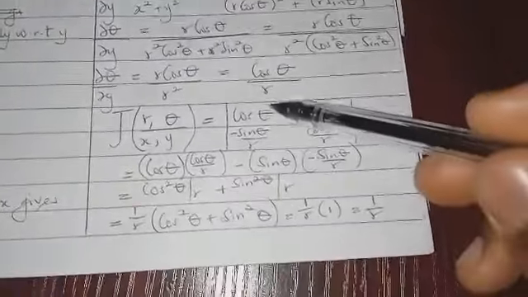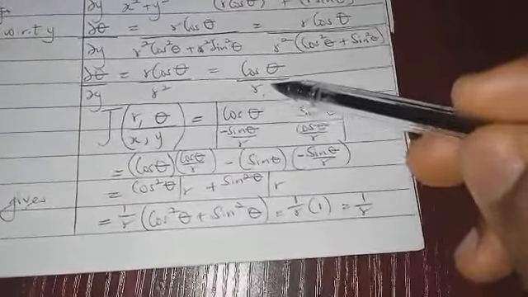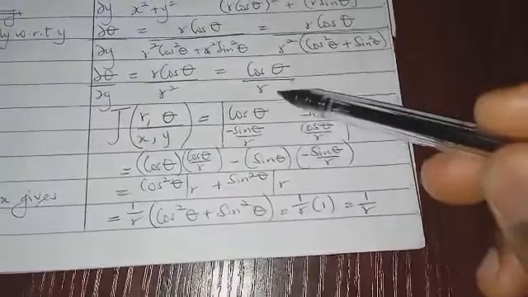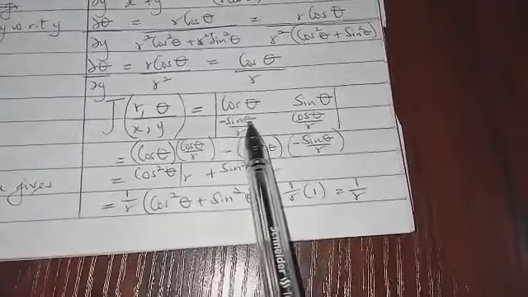Alright, so we are solving the Jacobian now. The Jacobian of r, theta with respect to x, y is: partial r over partial x is cos theta, partial r over partial y is sin theta, partial theta over partial x is minus sin theta over r, partial theta over partial y is cos theta over r.